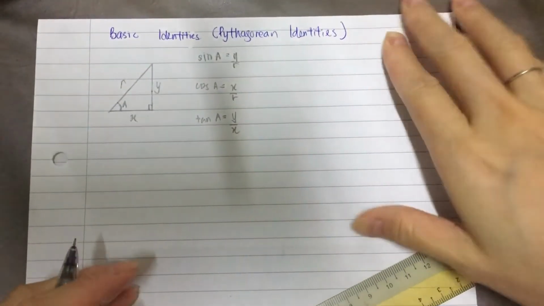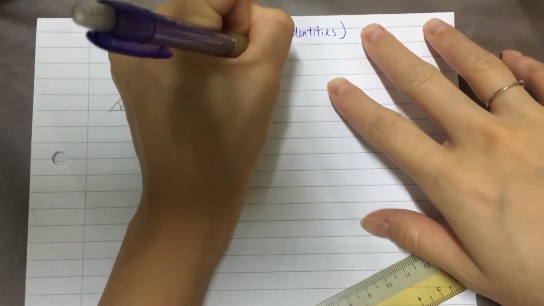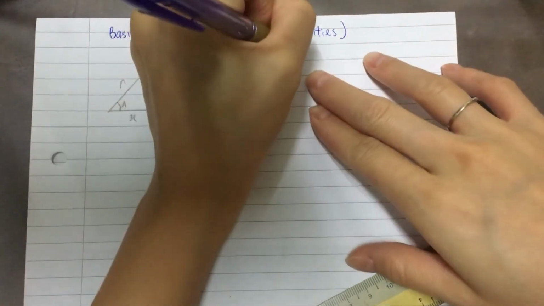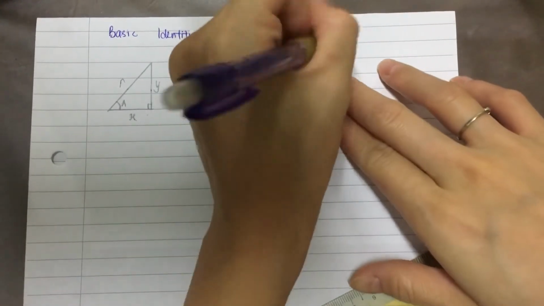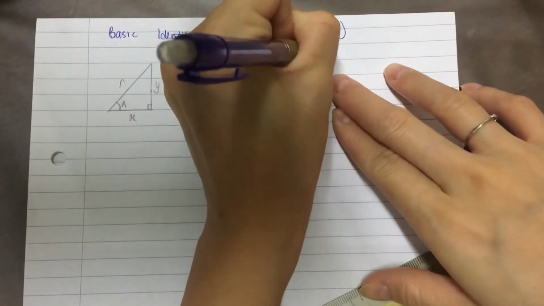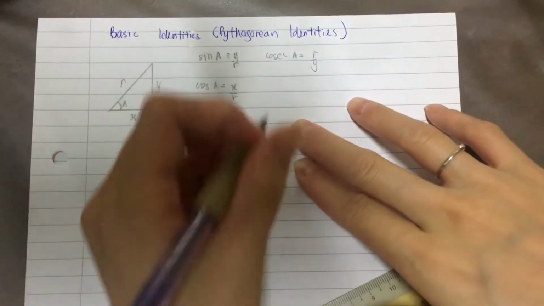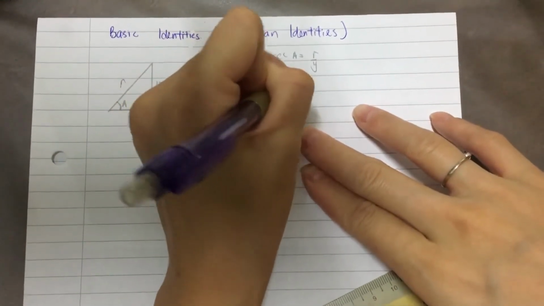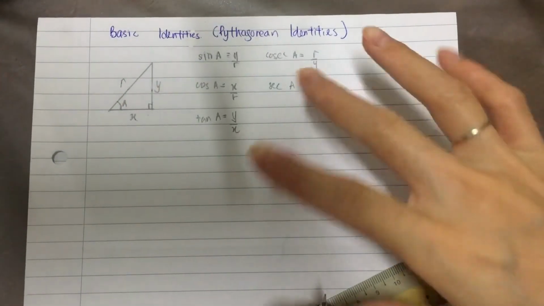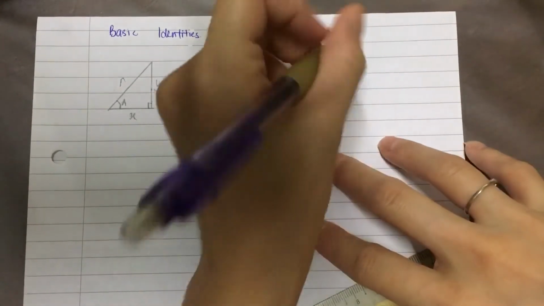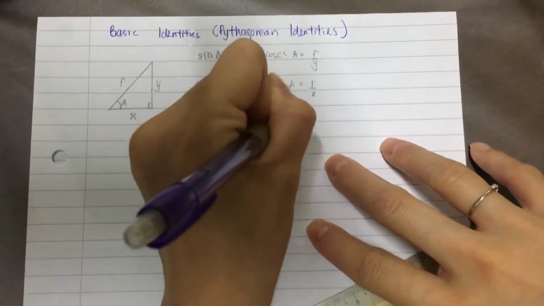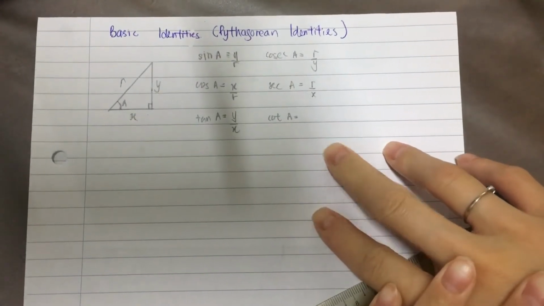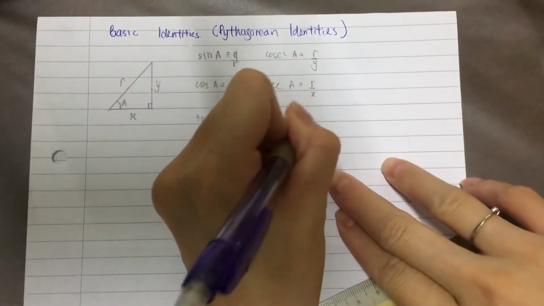So let's say we want to find cosec A. Cosec A is actually 1 per sine A. In other words, we have r per y. While secant A is equal to 1 per cos A, which is r per x. In other words, cotangent A will be equal to 1 per tangent A, which is x per y.